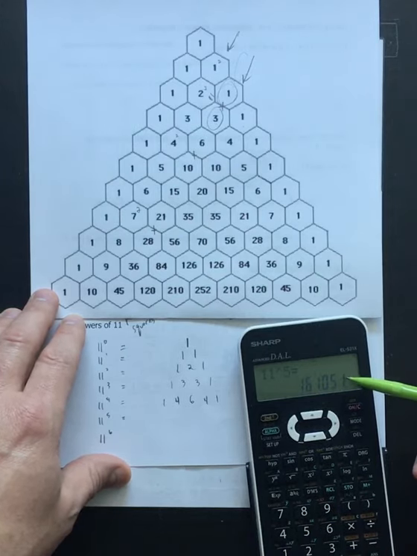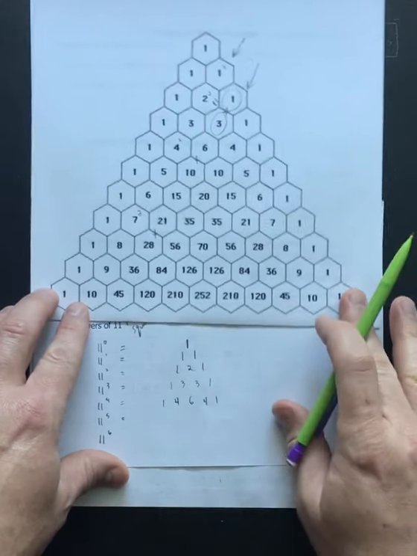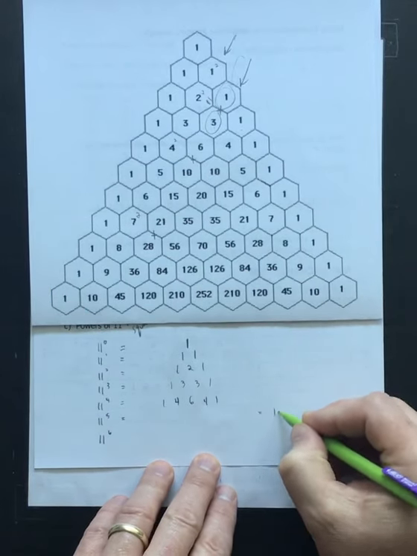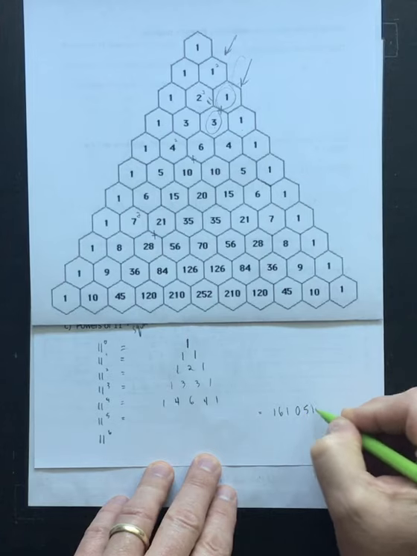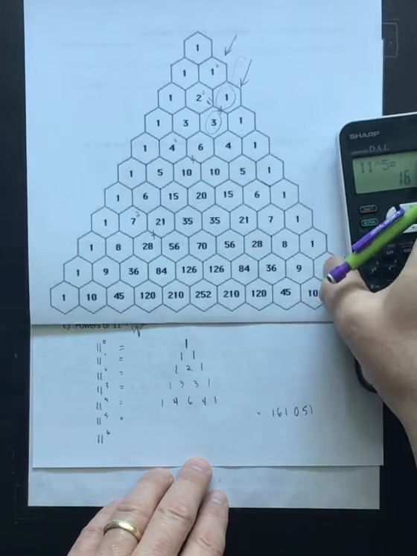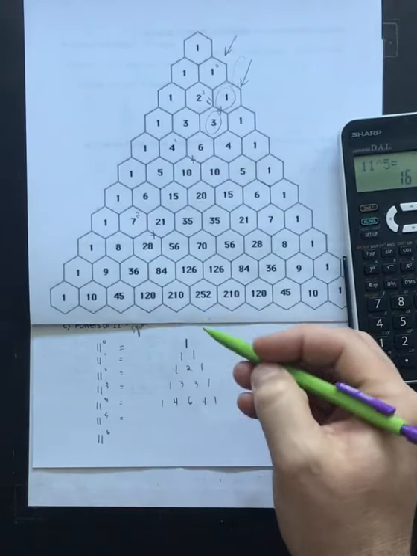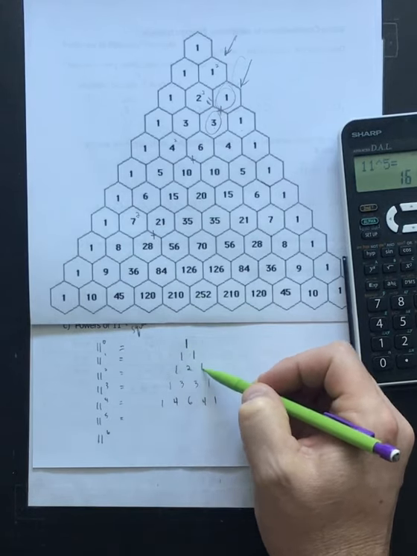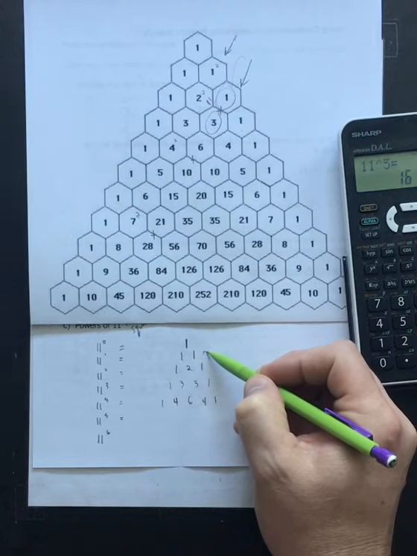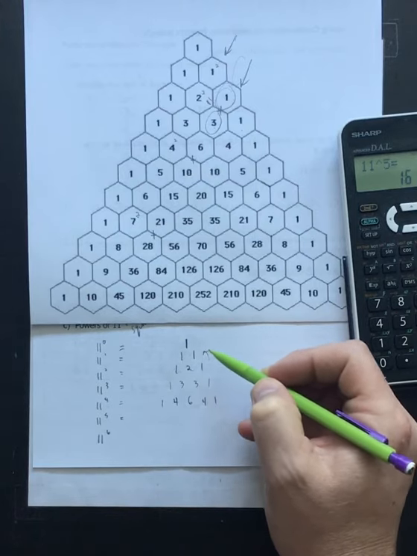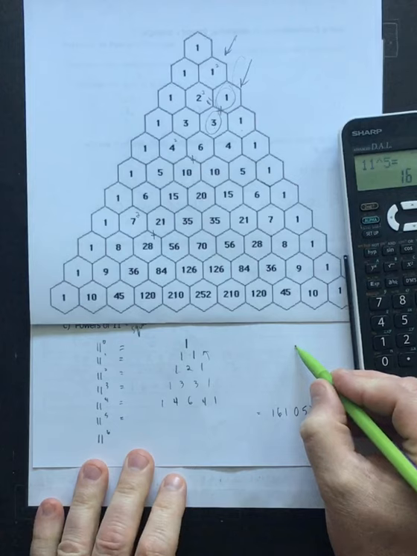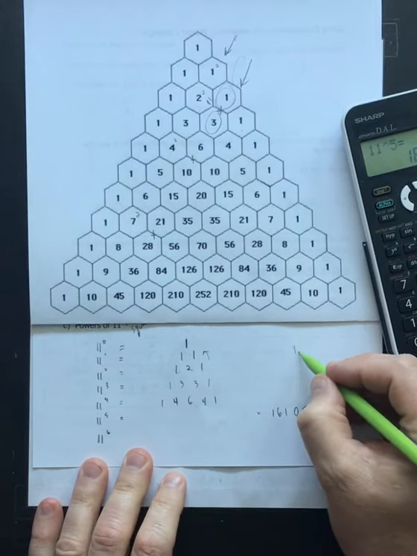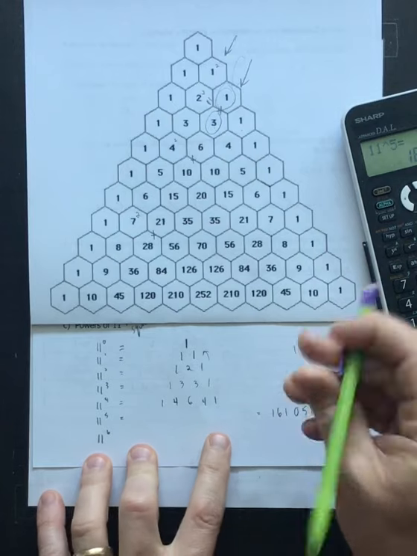So how does that work? Okay, how can we still use Pascal's triangle and get this 161051? Well, remember, multiplying by 11, what you do is, if you do powers, this is, for example, just 11, okay? But this is 11 times 11. So if I take this row and I times it by 11, what do I end up doing? Well, if I times something by 11, I really times it by 10 and by 1.